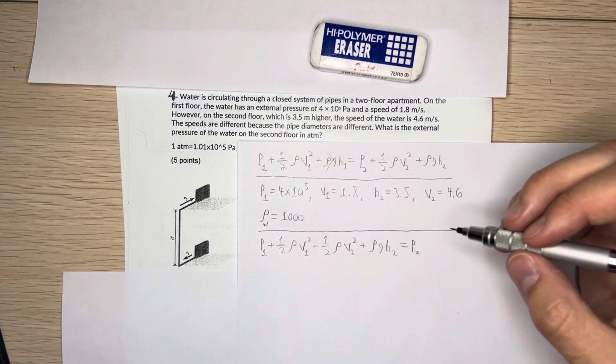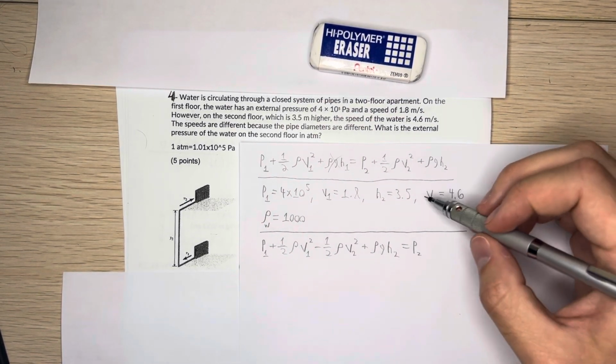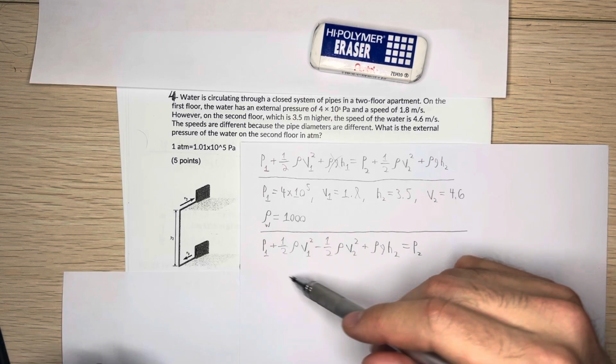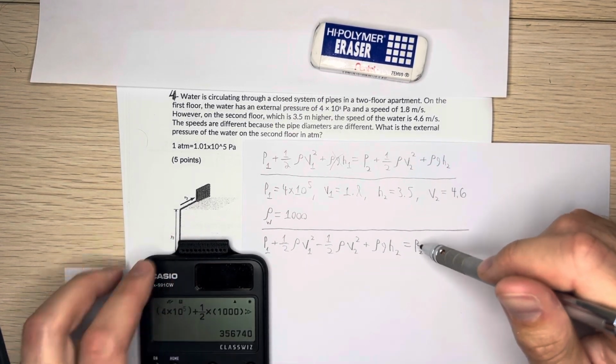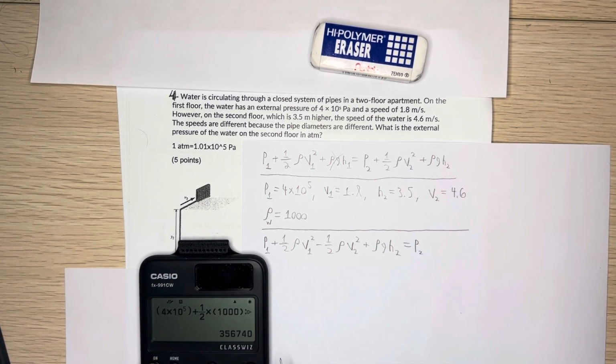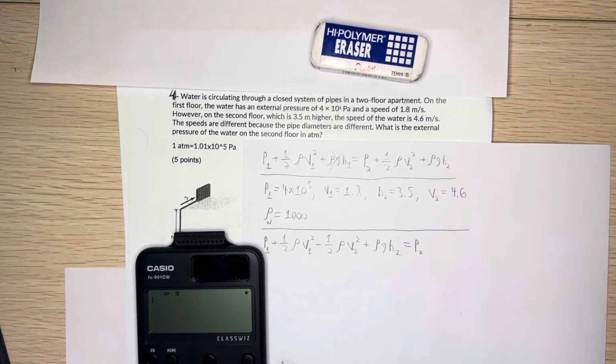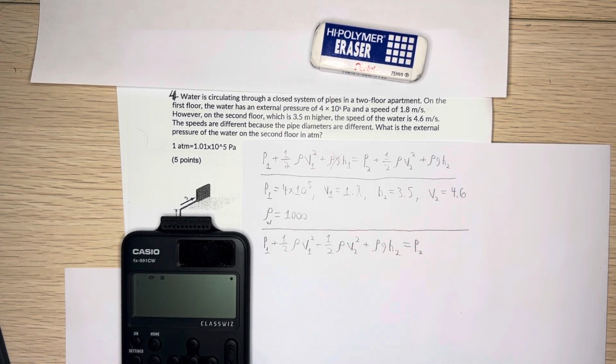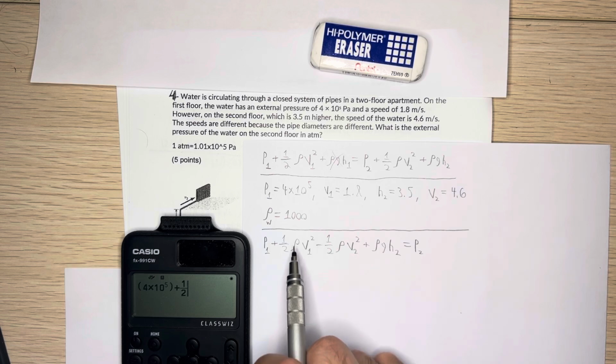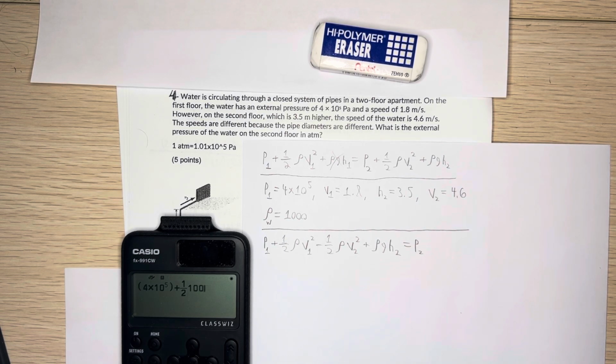Okay, and from there, we are going to just plug and chug the values that we have. There's only one variable that we don't know, and that's what we're solving for. So let's do pressure of the first floor, which is 4 times 10 to the power of 5, plus 1/2 times the density of water, which is 1,000.